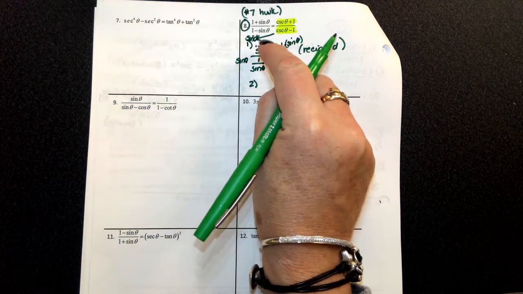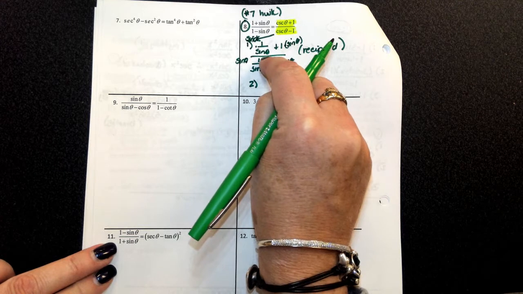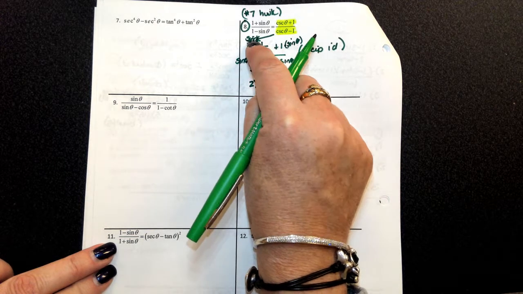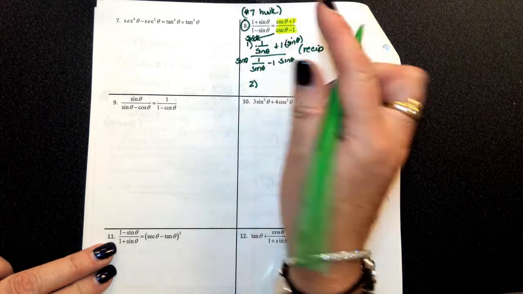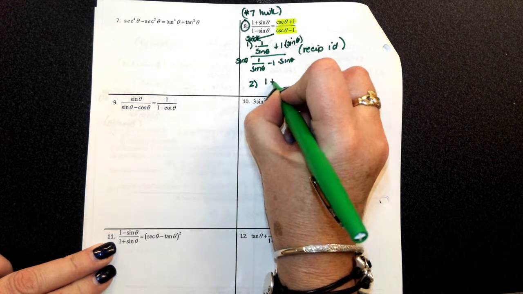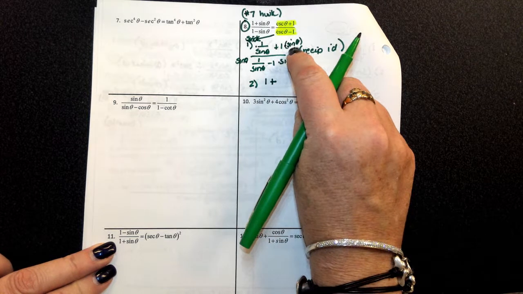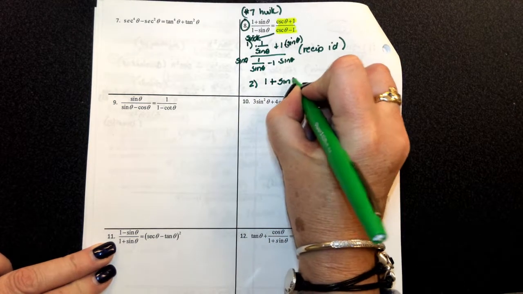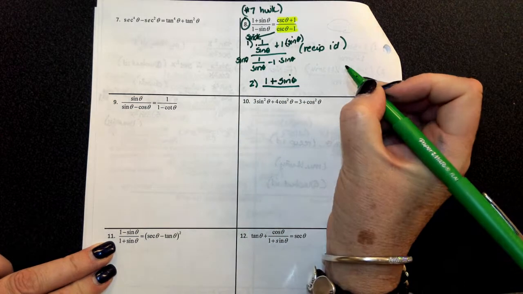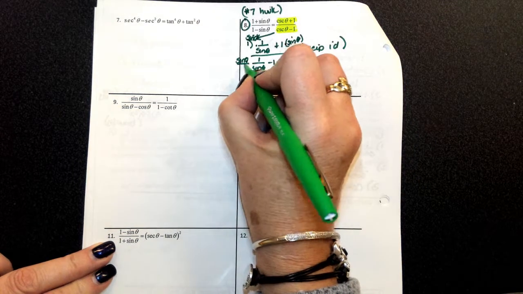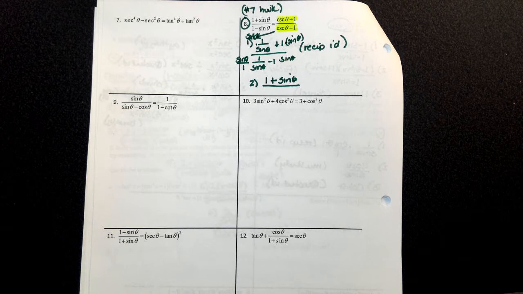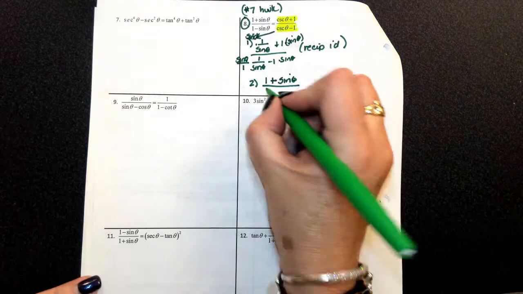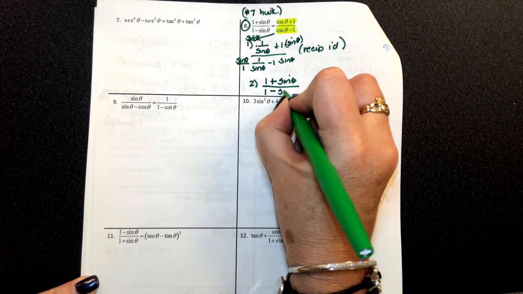Because what happens when you multiply 1 over sine theta by a sine theta over 1? What can you cross cancel? You can cross cancel those what? Sines. So you're left with a 1. Plus 1 times sine theta is a sine theta over 1, over sine theta times sine theta over 1. Those sine thetas cancel. That leaves me with a 1 minus sine theta.